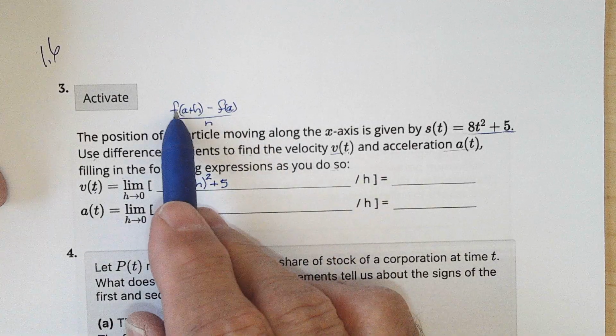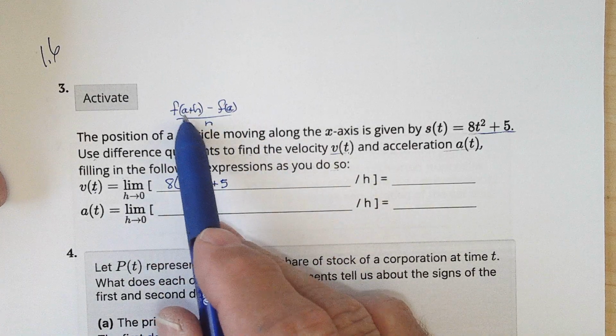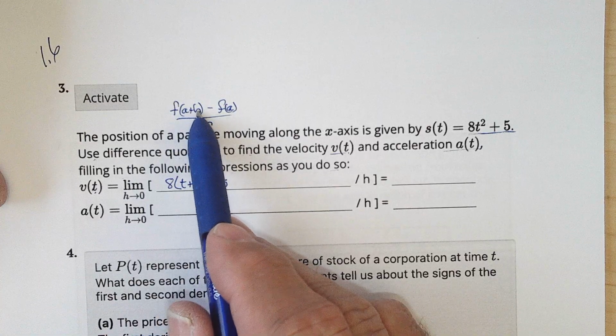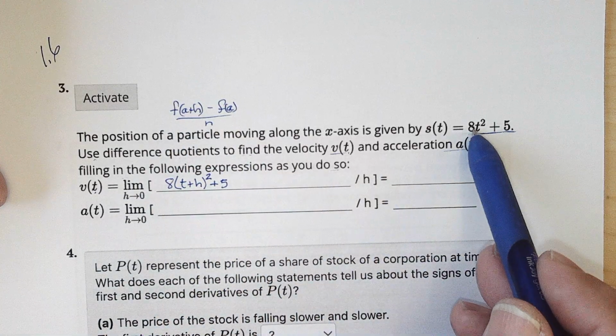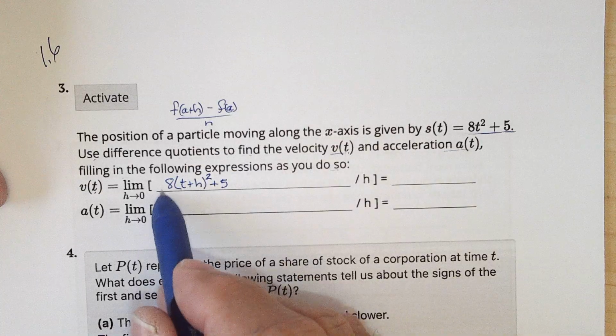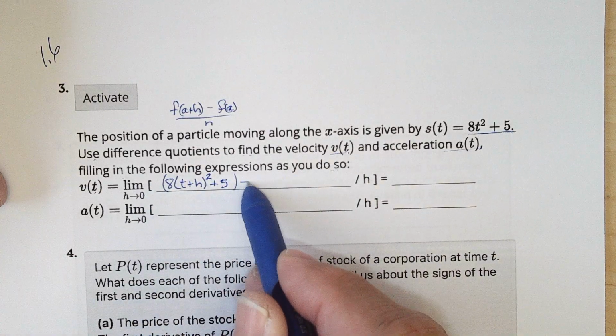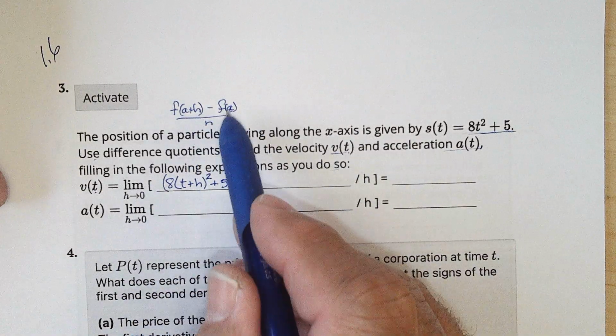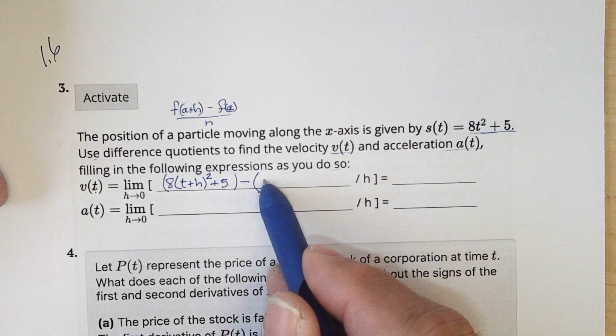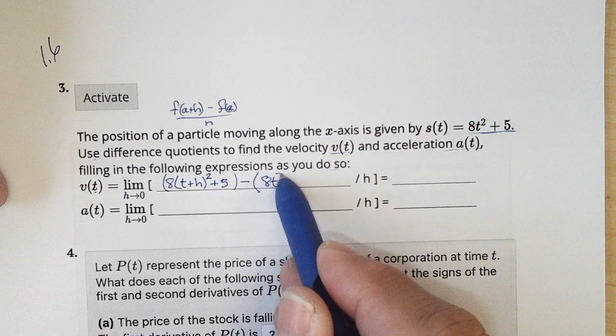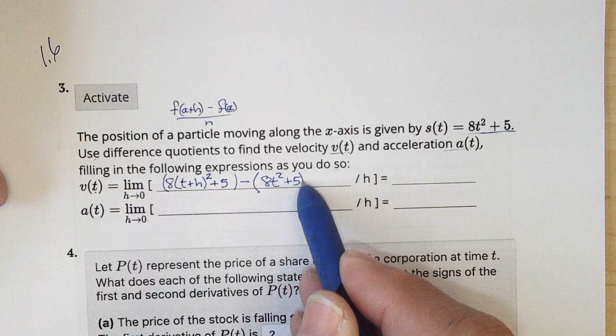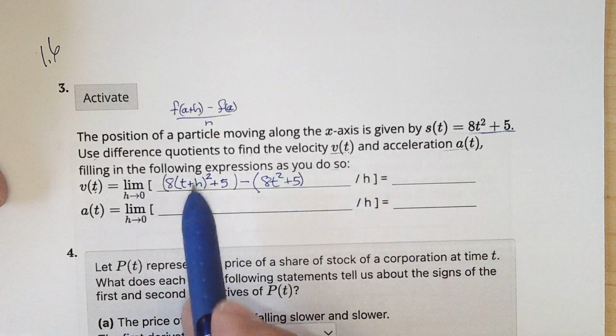That's the function with t plus h in for the t's. There's only t in one spot there. Minus just f of t. So that's just this function, 8t squared plus 5, divided by h.